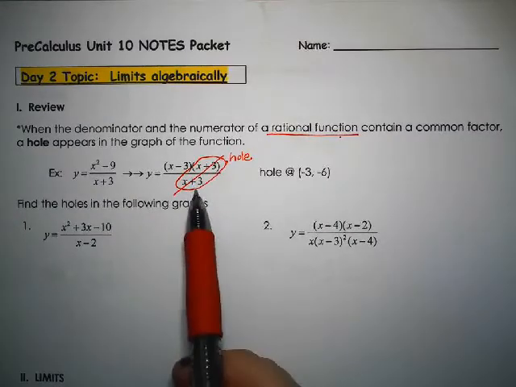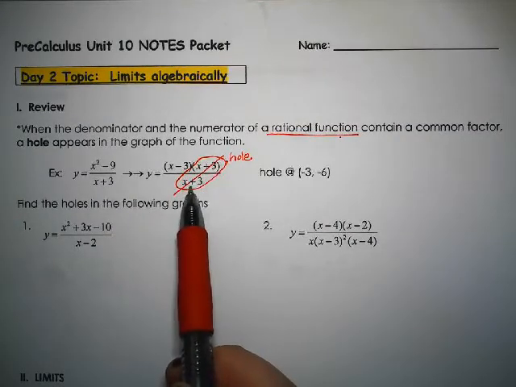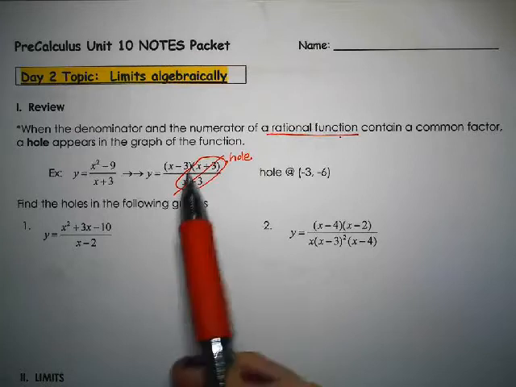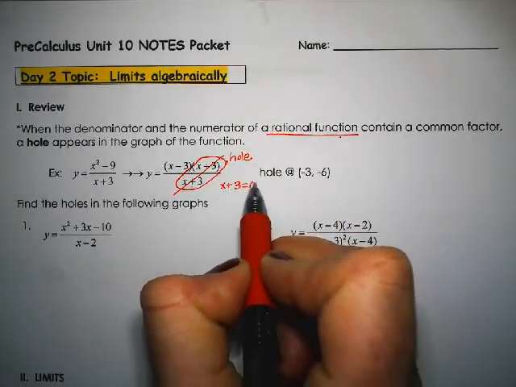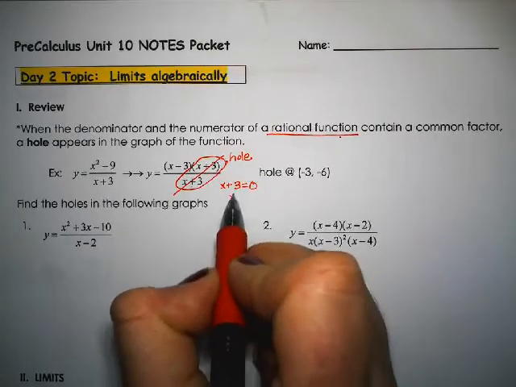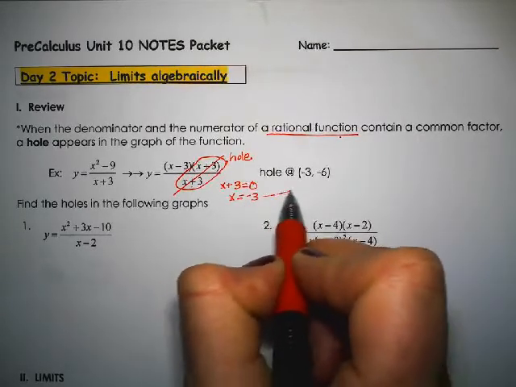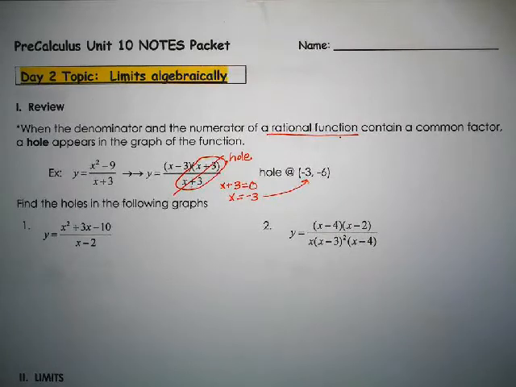Now the hole happens at the x value that would make that factor 0. To find the hole, you could do this in your head, but whatever that common factor is, set it equal to 0, and the hole's happening at x equals -3. So that's where that x value comes from.